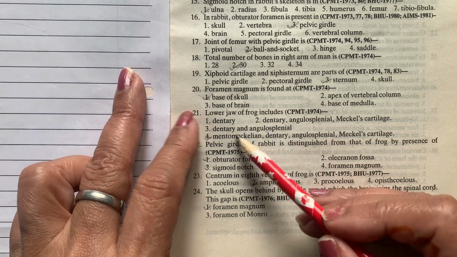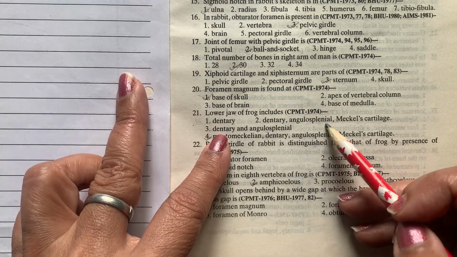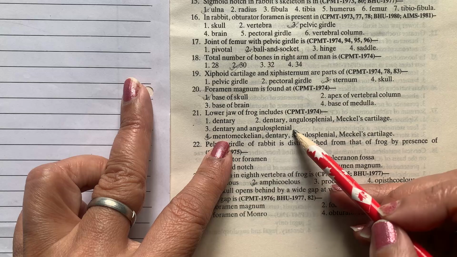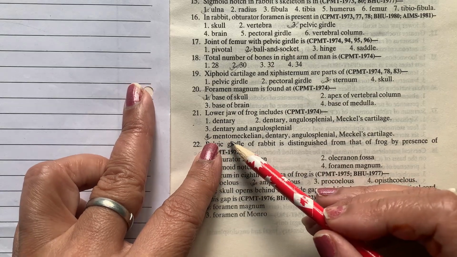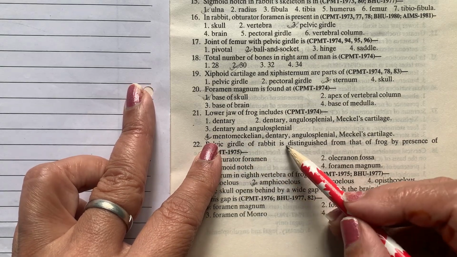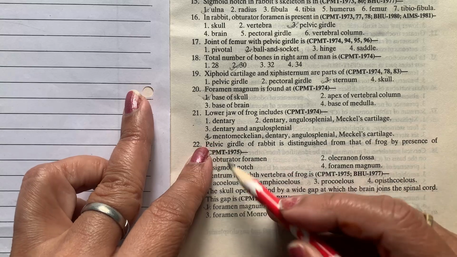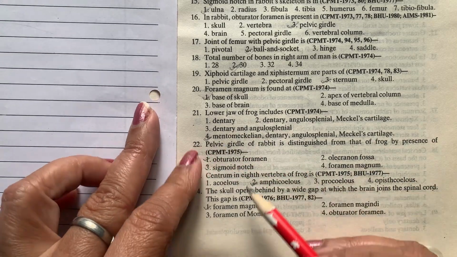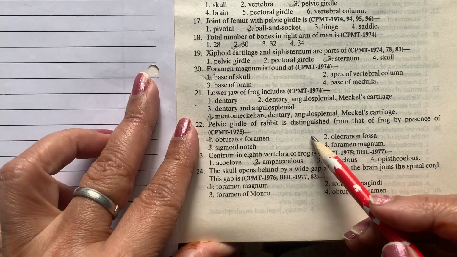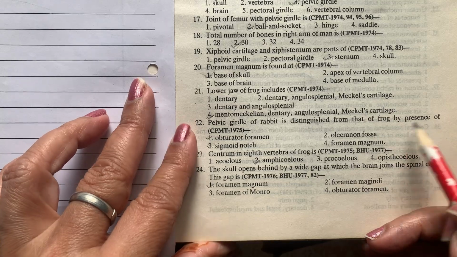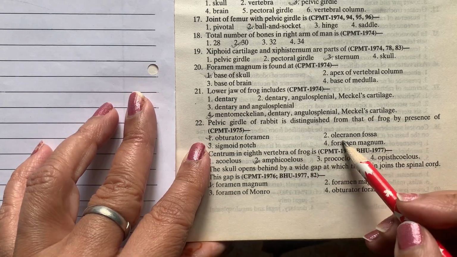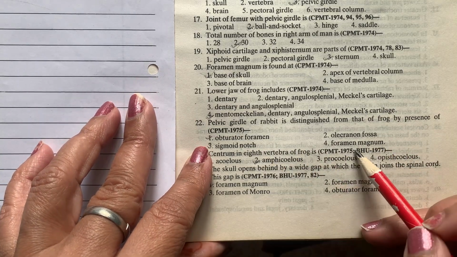Lower jaw of frog includes dentary, angulosplenial, Meckel's cartilage; dentary and angulosplenial; and mentomeckelian, dentary, angulosplenial, Meckel's cartilage. Fourth one is right. Pelvic girdle of rabbit is distinguished from that of frog by presence of obturator foramen, olecranon fossa, sigmoid notch, foramen magnum.